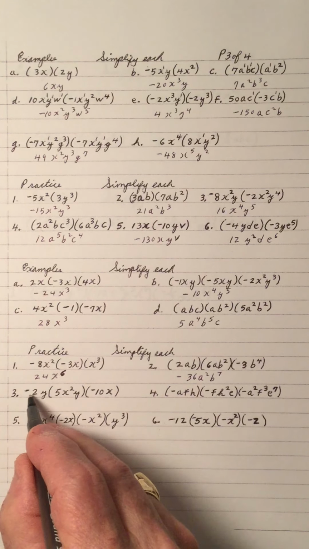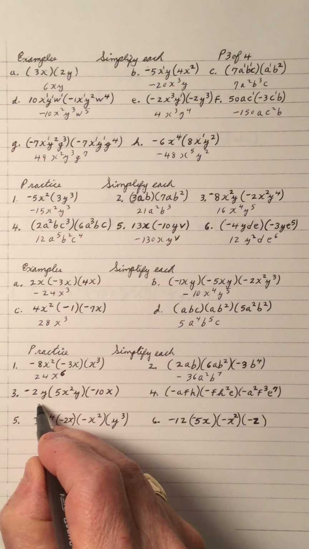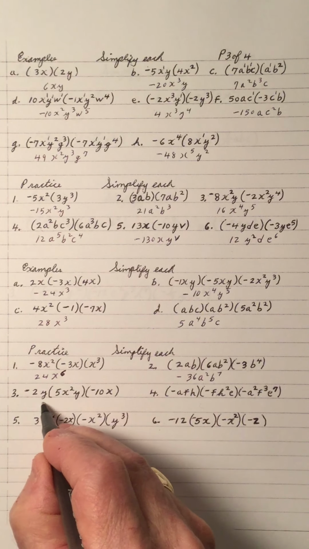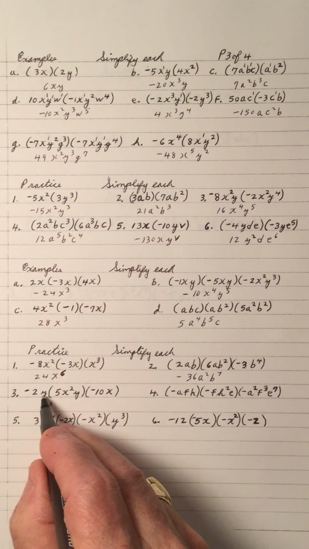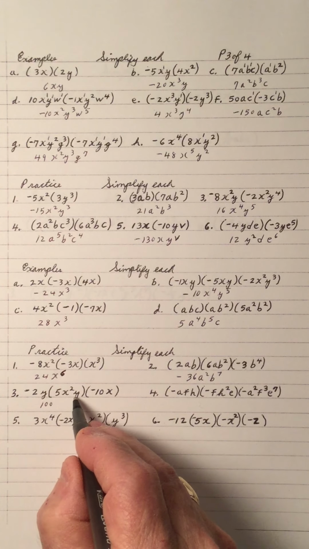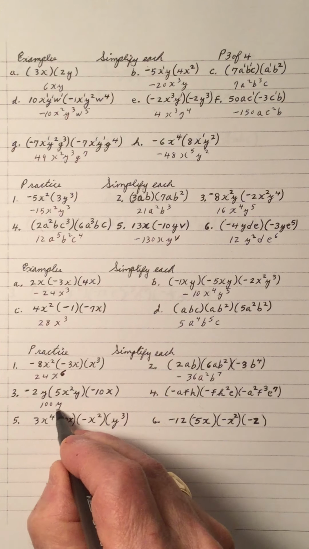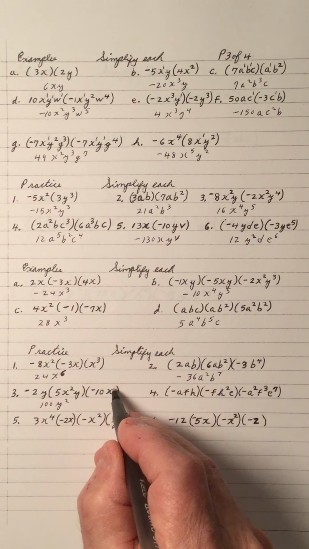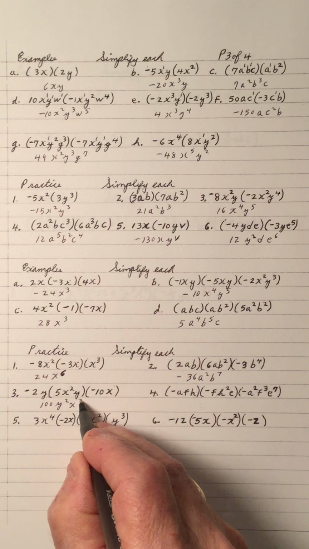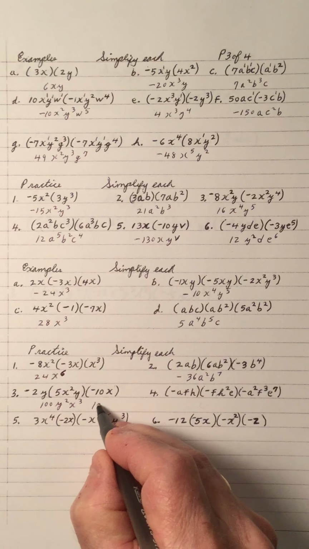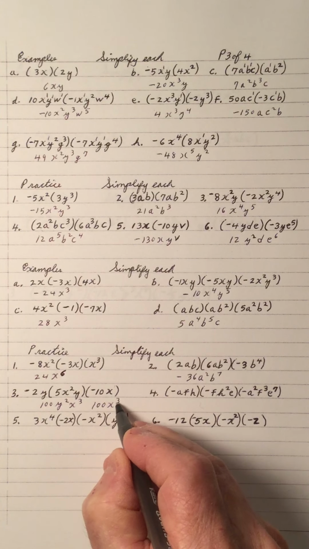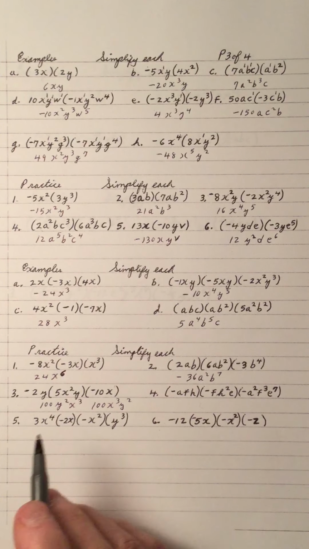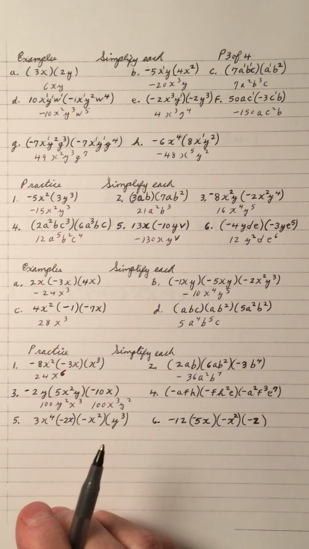Number 3, a negative and a negative is positive, even number. So it's 2 times 5 is 10, times 10 is 100. Done. We have a y and a y, so that's y squared. We have an x squared and 1, so that's 2 and 1 is 3. Now some people might want to put the x first and the y second. It makes no difference because multiplication is associative.